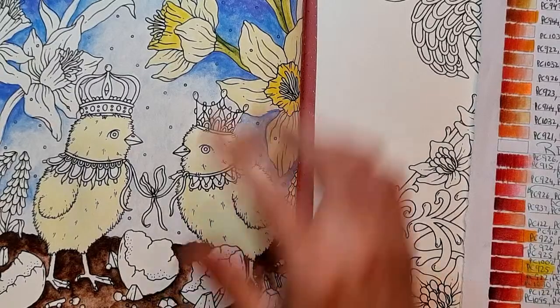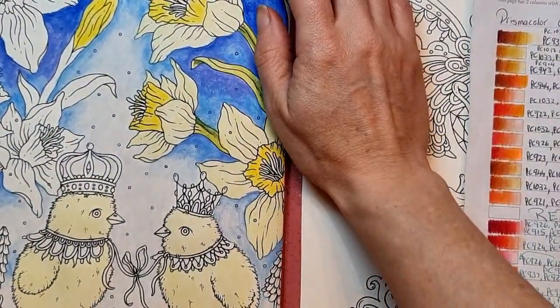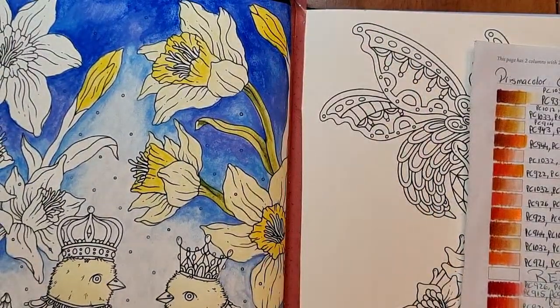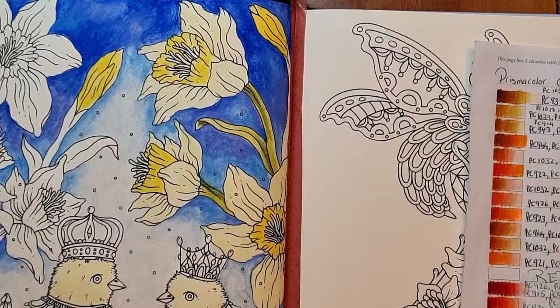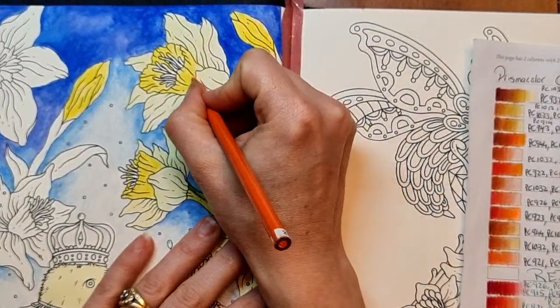Alright, so for the trumpet part of the daffodil, we're going to use a bit of an orangey kind of feel going on there. So PC918, and that will be for our shadows. So along here.